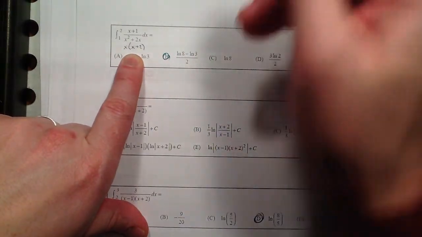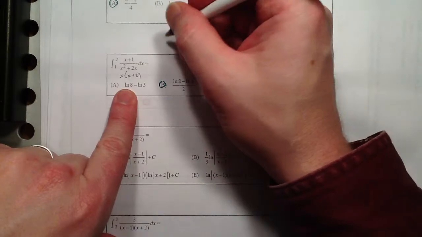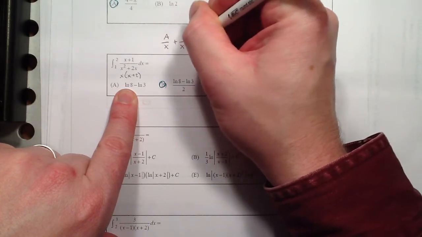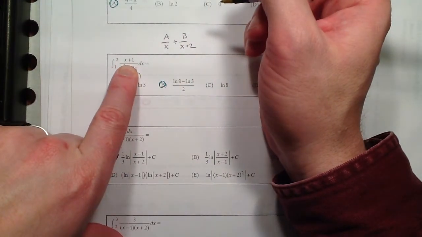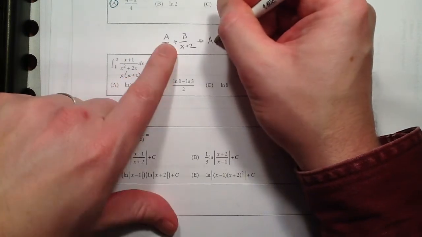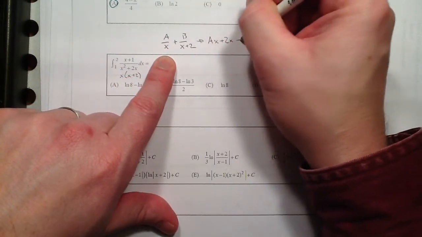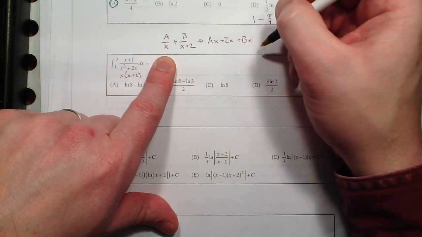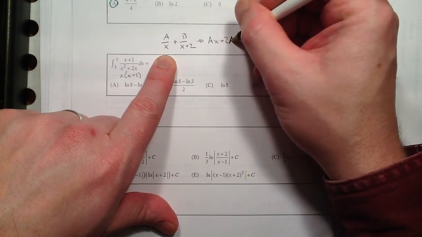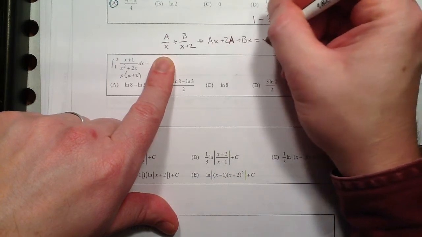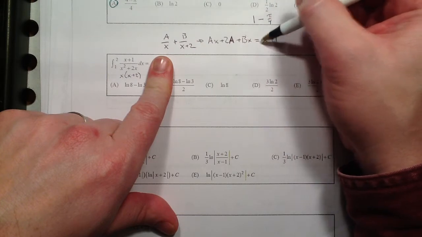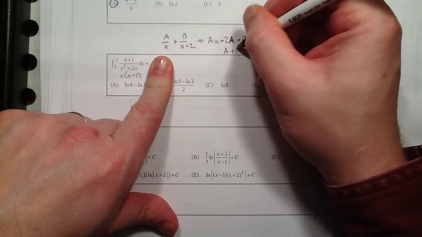So let's see. Give myself a little more room here. We've got A over x plus B over x plus 2. We need to get that top to match up to x plus 1. So I get Ax plus 2A plus Bx, sorry, that's supposed to be an A there, and that's supposed to match up to x plus 1. So A plus B must be 1. Those are the x terms.